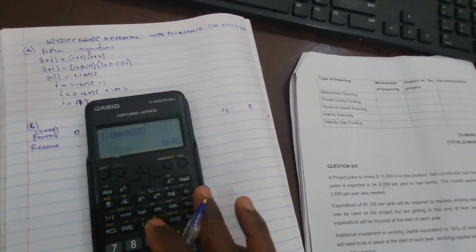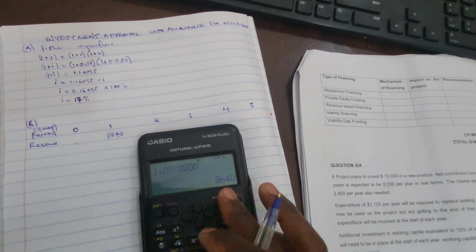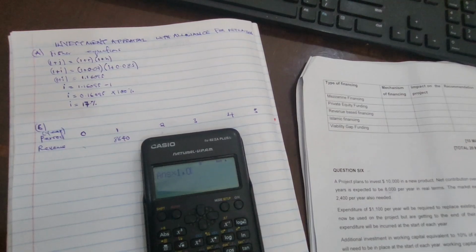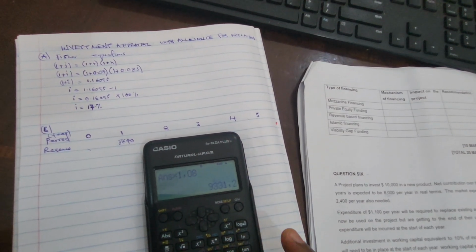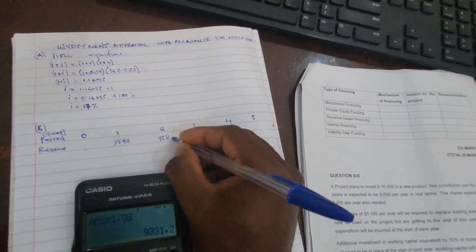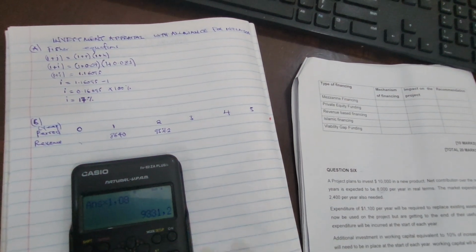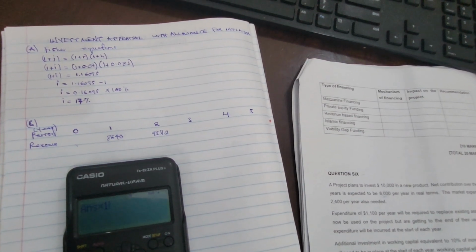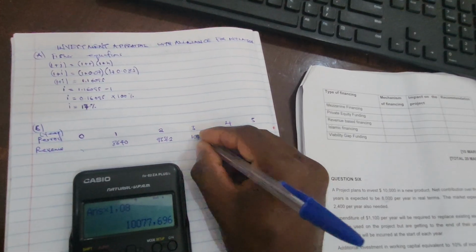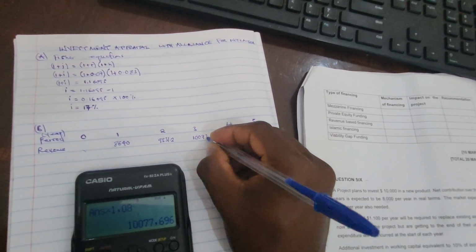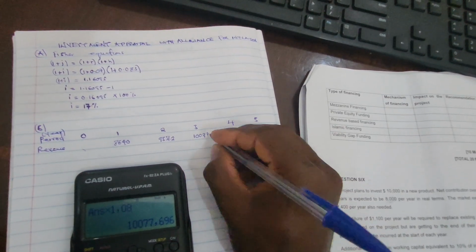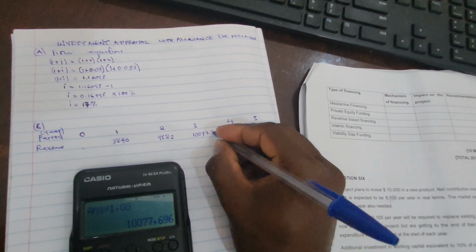So we'll multiply 8640 by 1.08, and there's an increase to 9331.2. And we're going to do the same, multiplying by 1.08, which is $1,077.7.